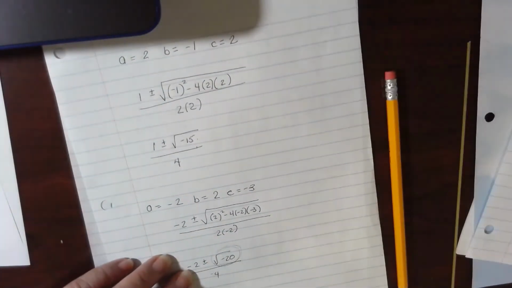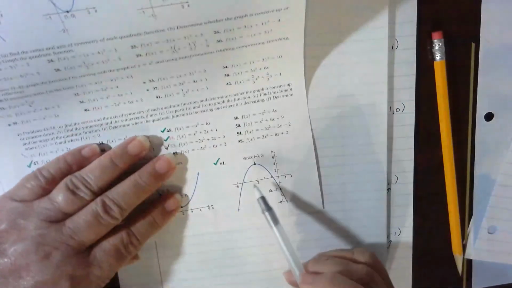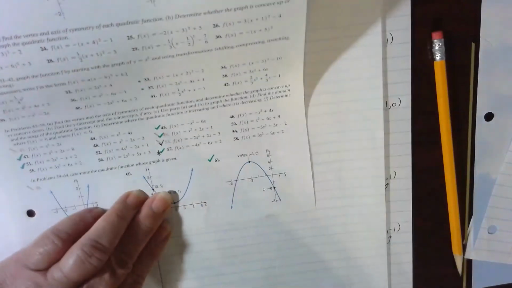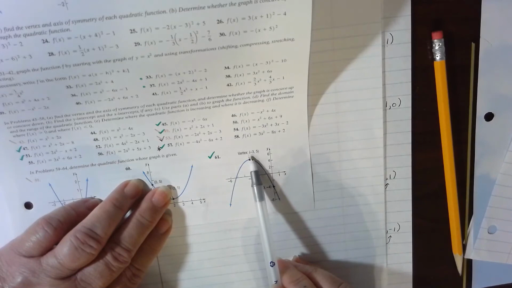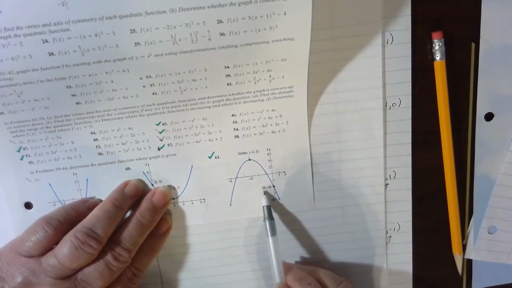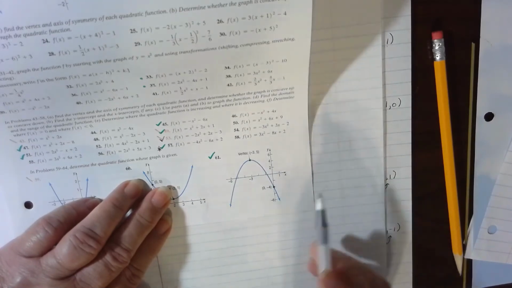Alright, the last part of this lesson is the part about finding the equation. So I'm looking at problem number 61 on that same page. And I'm given a vertex of negative 3, 5, and I've given a point of 0, negative 4.